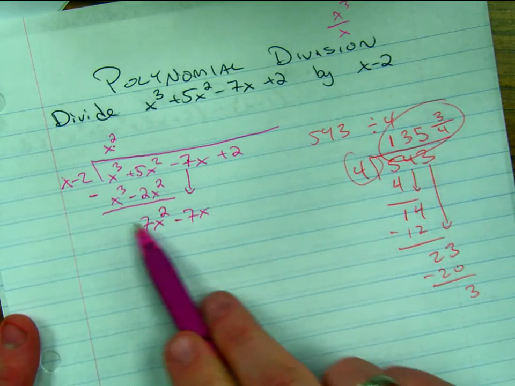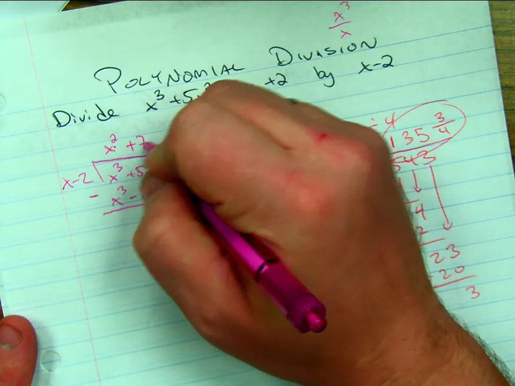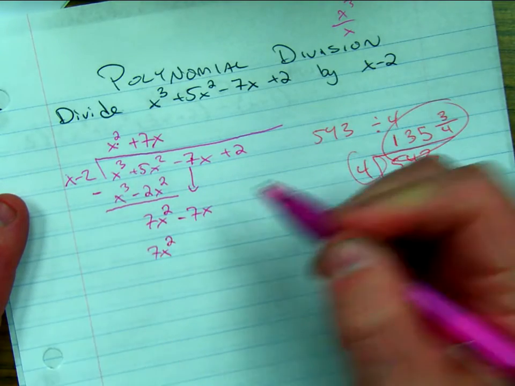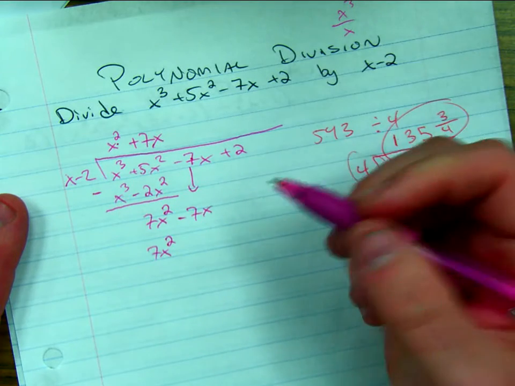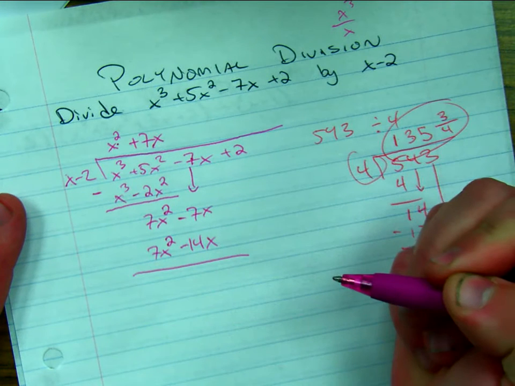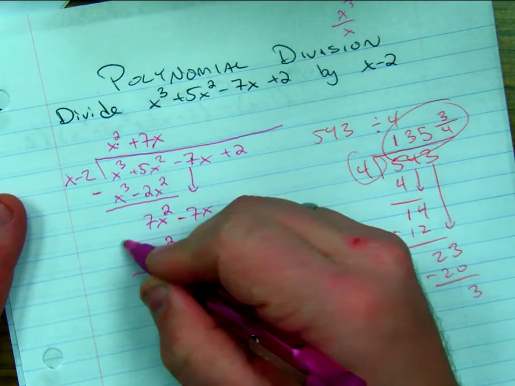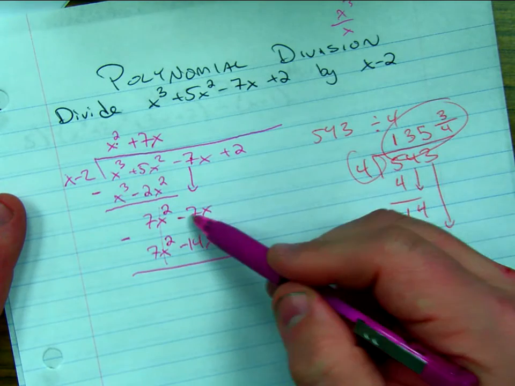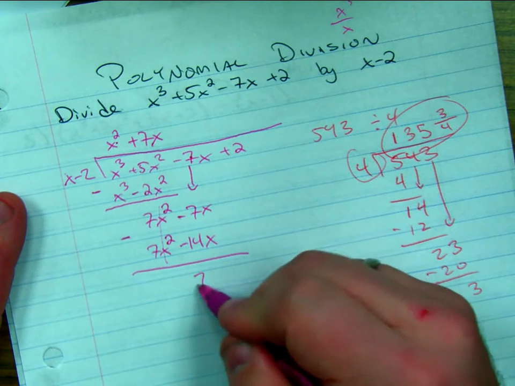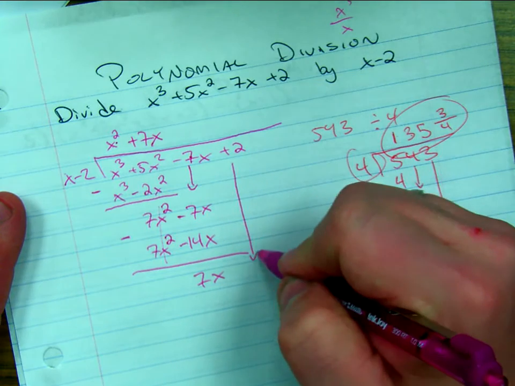Now we say how many times does x go into 7x squared? 7x times, good. Now we multiply. 7x times x is 7x squared. 7 times negative 2 is negative 14, and we still have the x. Now we subtract. Those cancel. What's negative 7 minus negative 14? Positive 7x. What do we do with the 2? Bring it down, so plus 2.